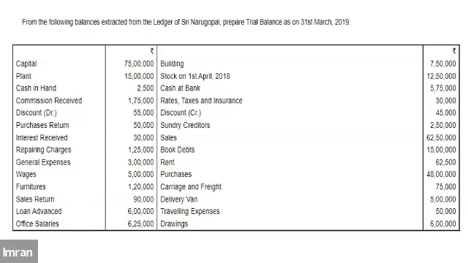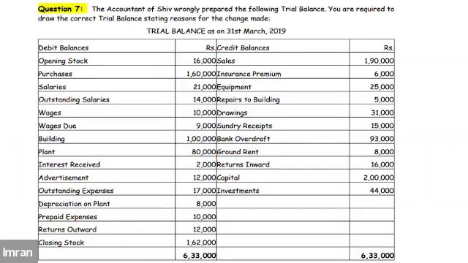Okay, so there is another question. Yeah, here we go. This is the last question of the chapter. In this question also, we are provided with the trial balance. Few items, as you can see, are on the debit side, and few items are recorded on the credit side.